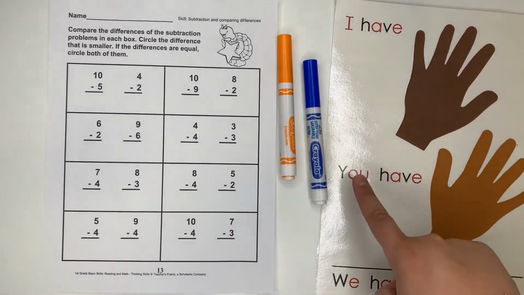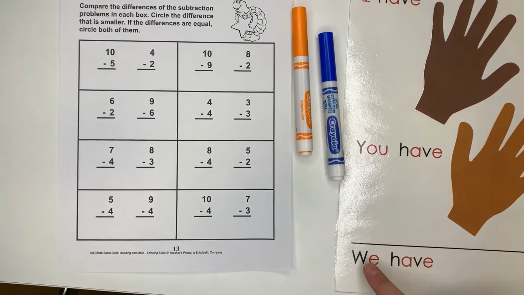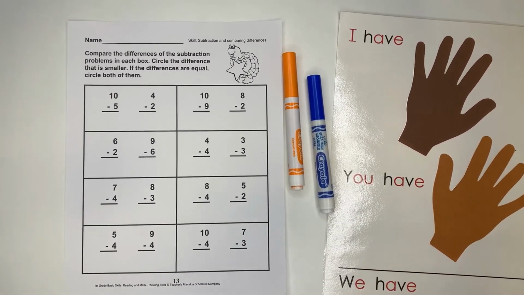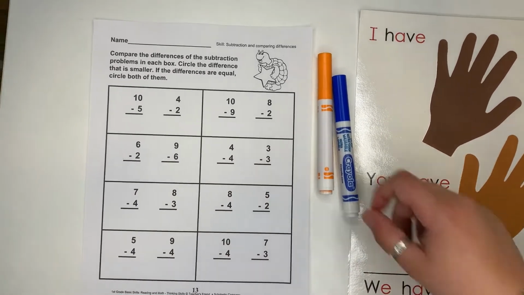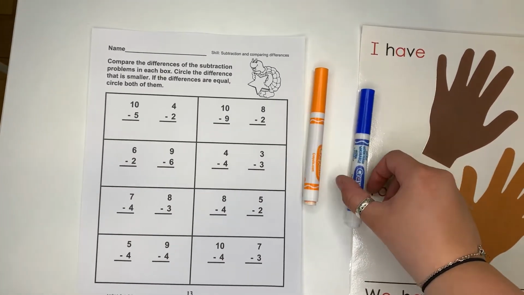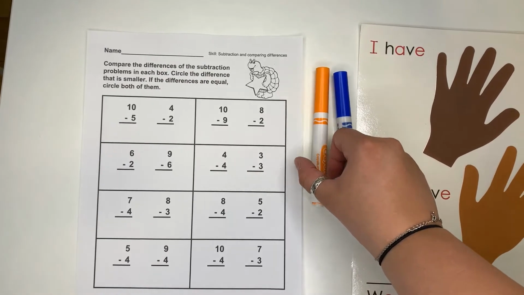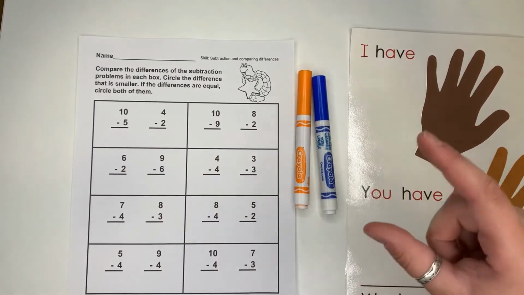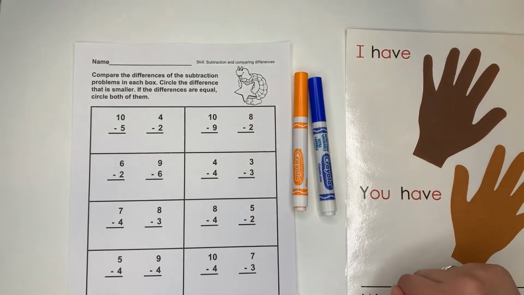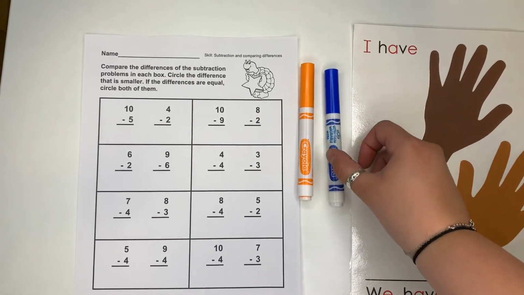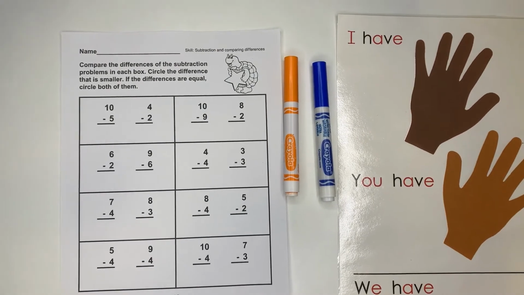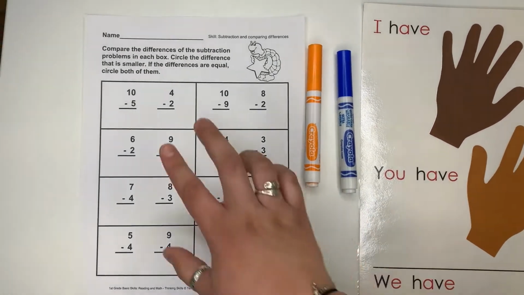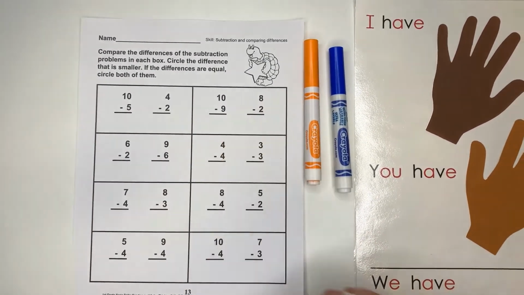I have, you have, we have. And I have my worksheet, my orange and blue. Remembering, orange is for circling the least or smallest number, and blue is for circling the largest or greatest number. We're comparing the 2 in each box.